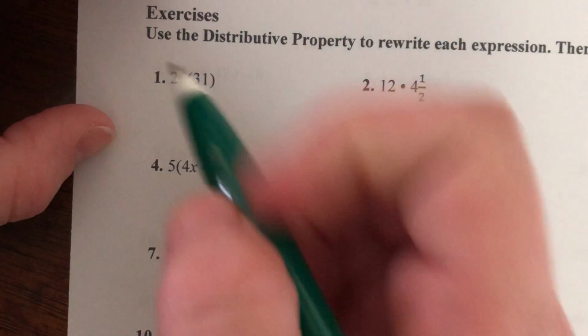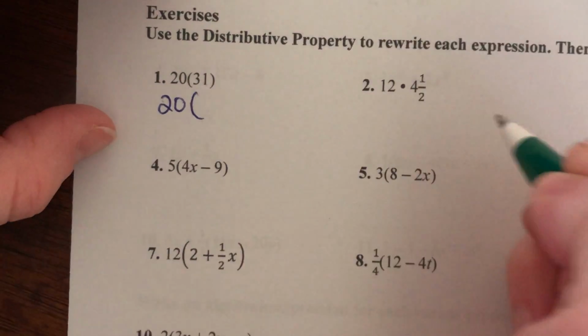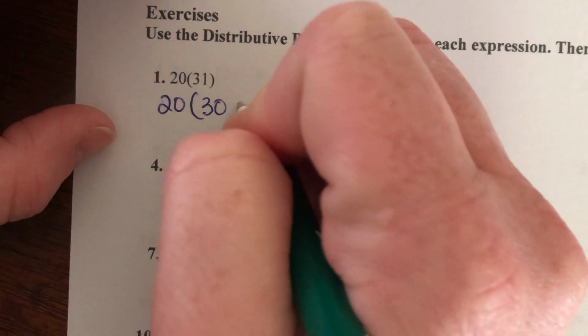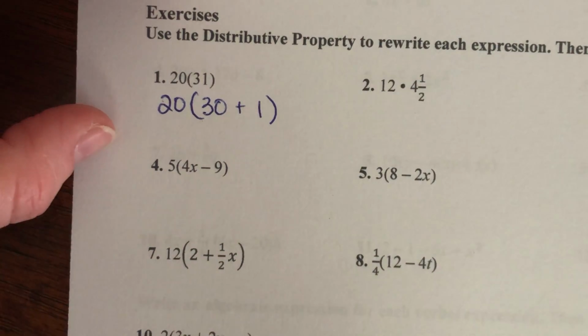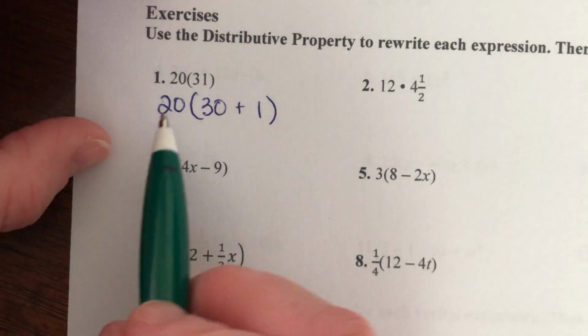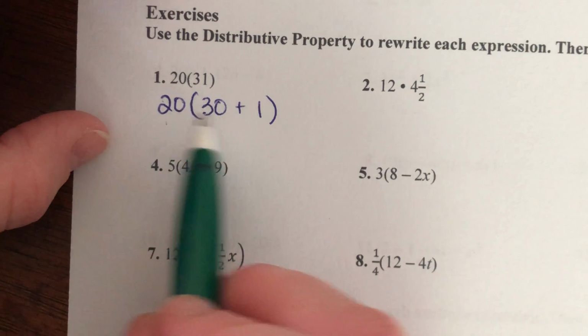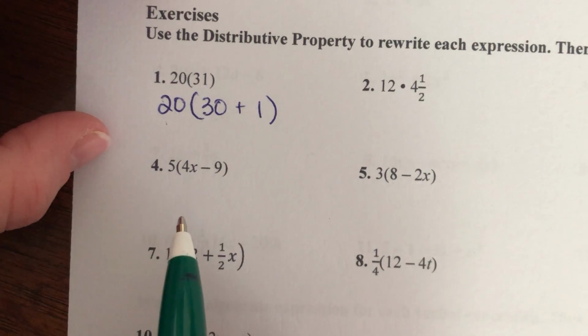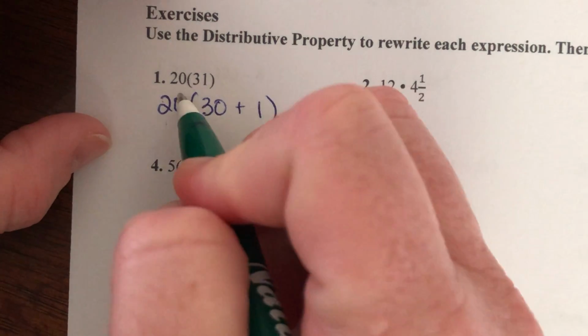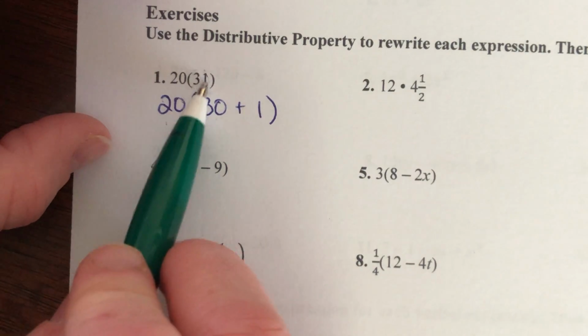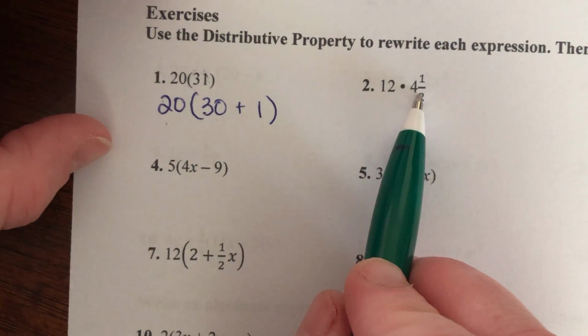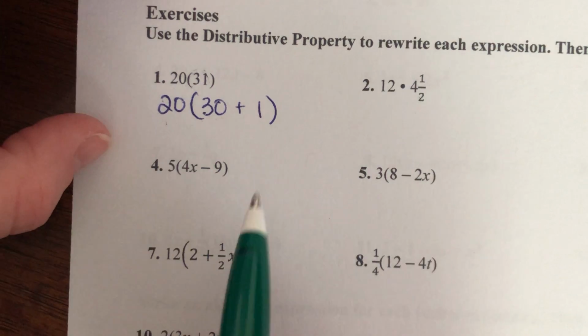But I can multiply 20 times 30 plus 1, right? That's easier in my head. 20 times 30 is 600, and 20 times 1 is 20. And I can add those together. That's easy. So whatever's in parentheses here, or whatever the second number is, they want you to separate it and then distribute.